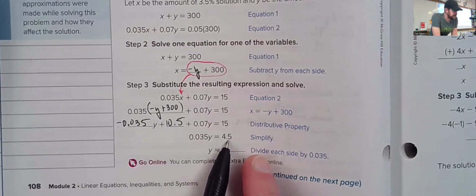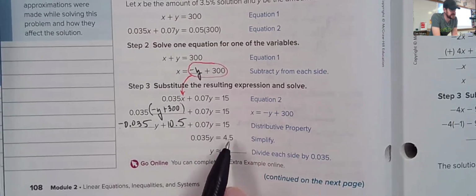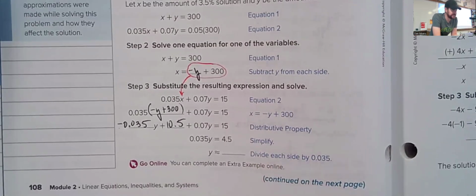So two things happen. Like terms were combined to equal this. 10.5 was subtracted from both sides to equal 4.5. Then we're going to divide. 4.5 divided by 0.035 should end up being a much larger number than 4.5. So what is it?